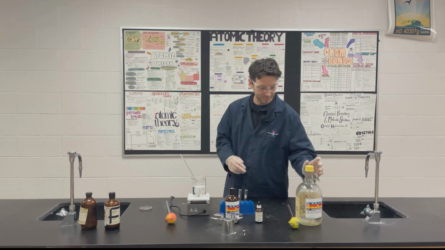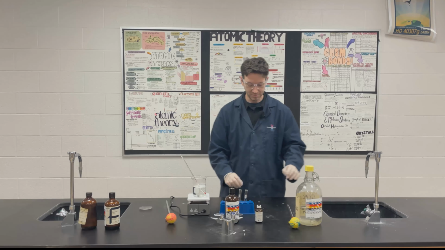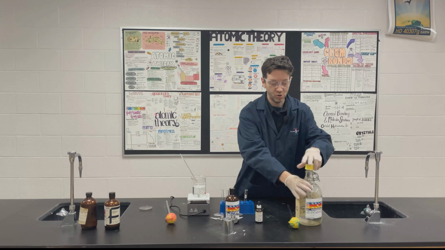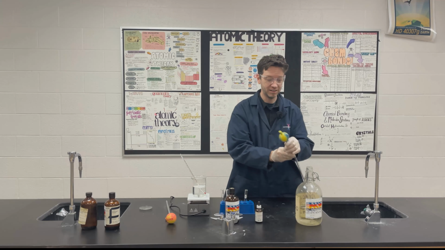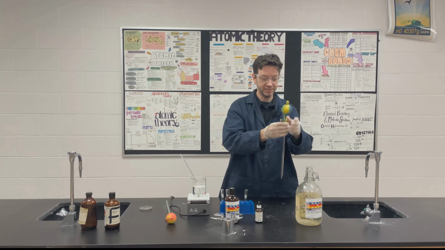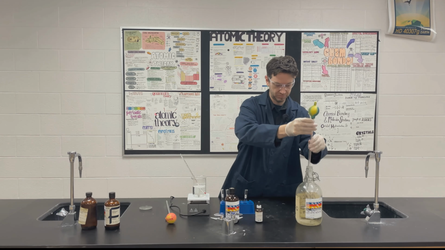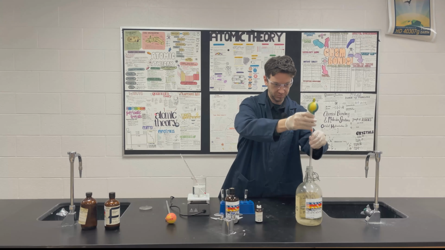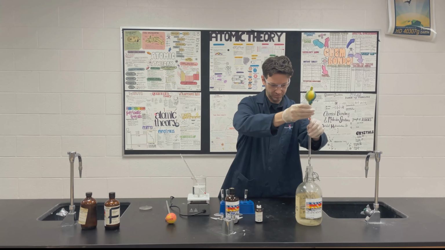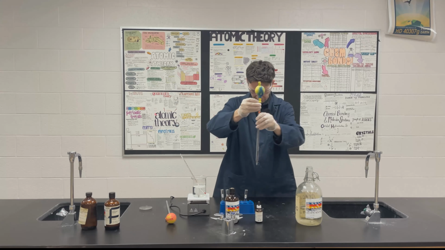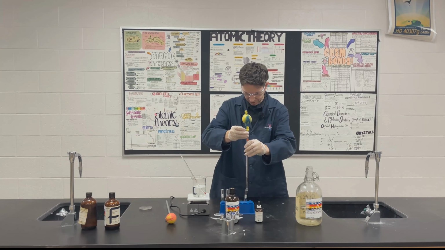So what we do is, while this is warming up, in one of our test tubes, we are going to put 1 milliliter of our ethanoic acid into the test tube.